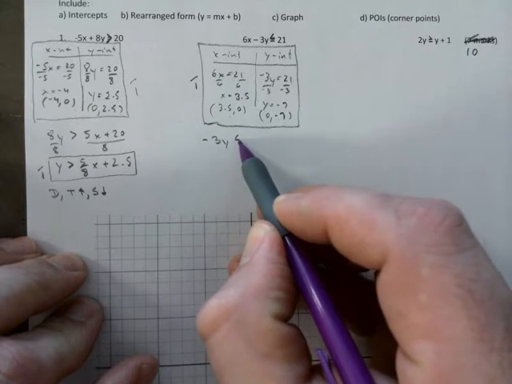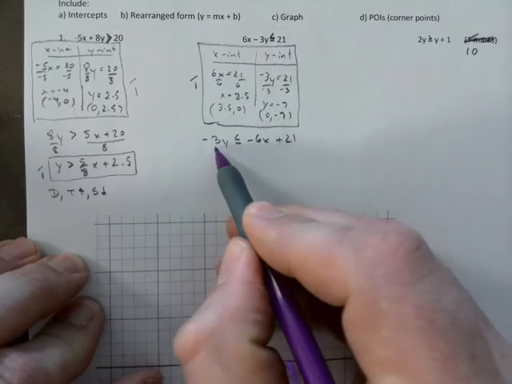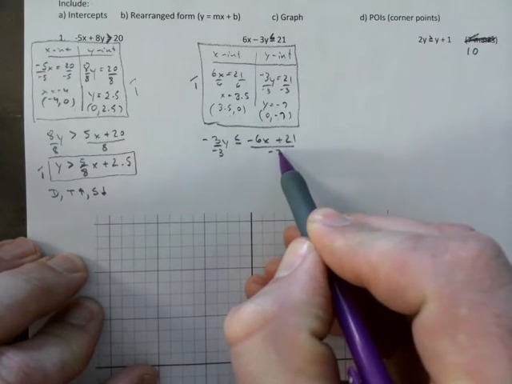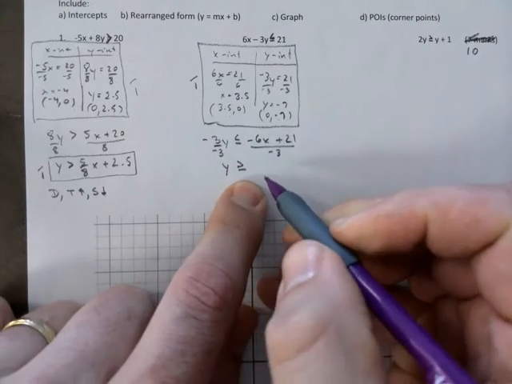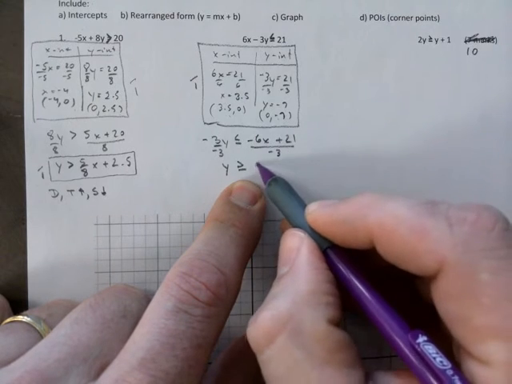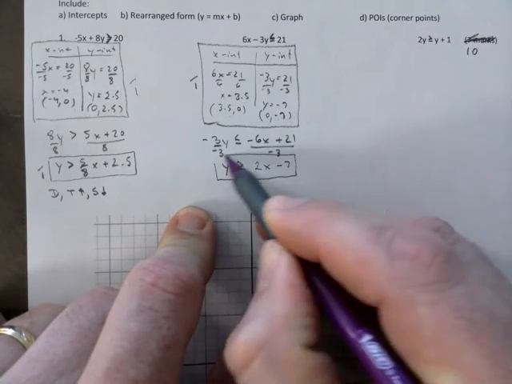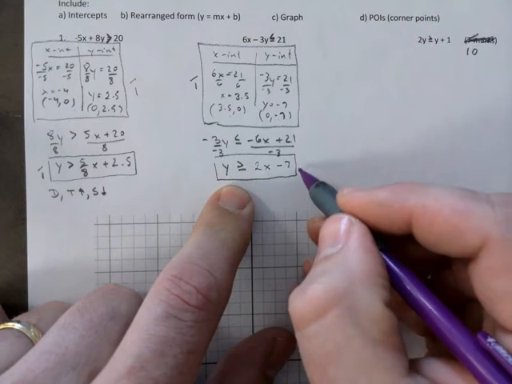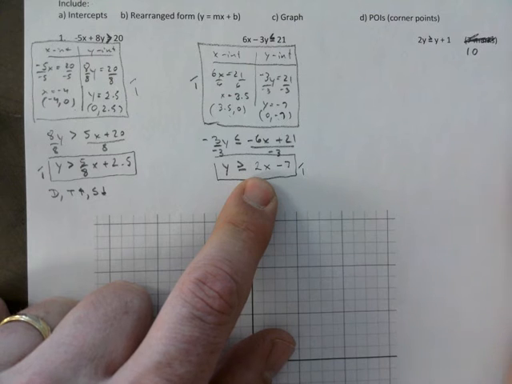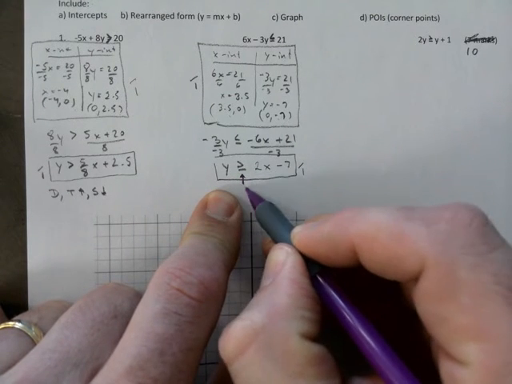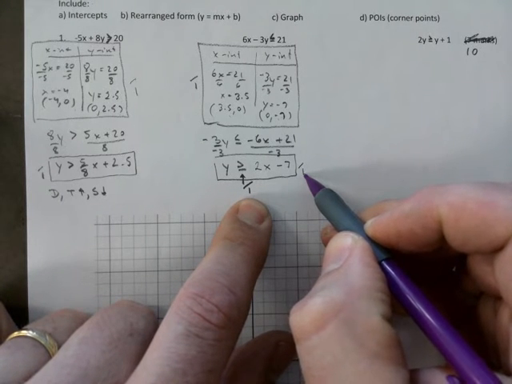So -3y is less than or equal to the 6x comes over negative, plus 21. Divide everything by negative. That should be a warning right there that this has to flip the other side, which changes the shading, right? So this is actually y is greater than or equal to 2x minus 7. We expected that. So you get 1 mark for rewriting it. If you have the 2x minus 7, I would say you get 1 mark. But this inequality being flipped gets you another mark. So this is actually worth 2 here because of that.